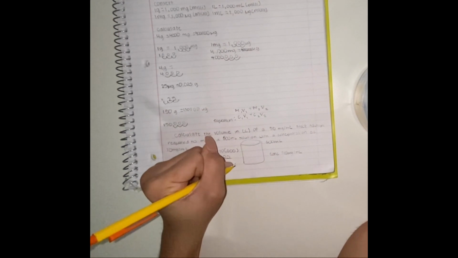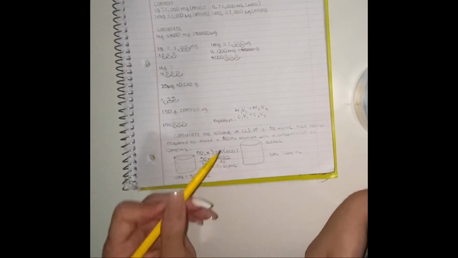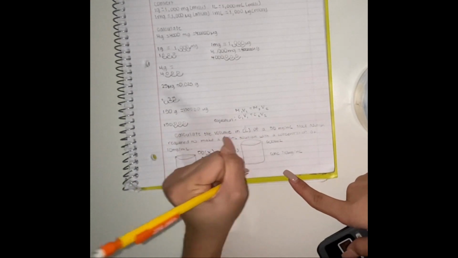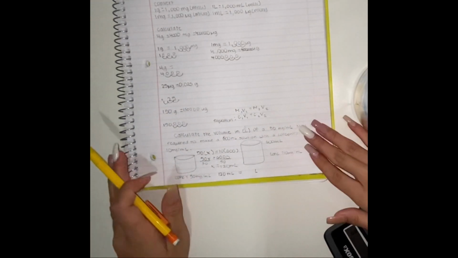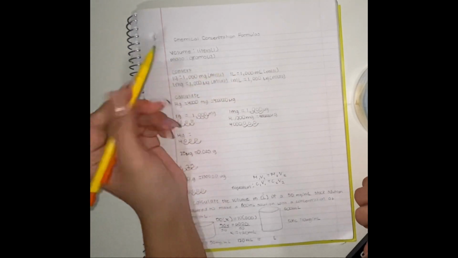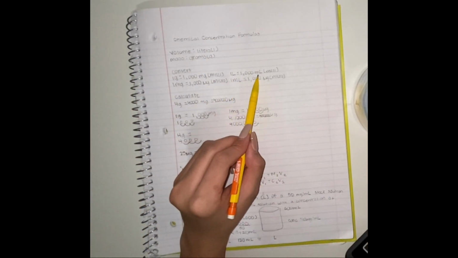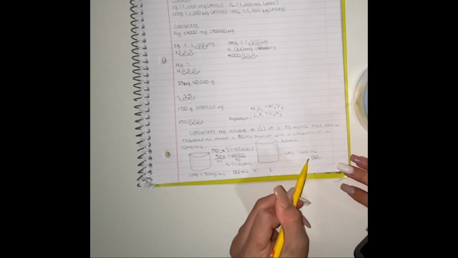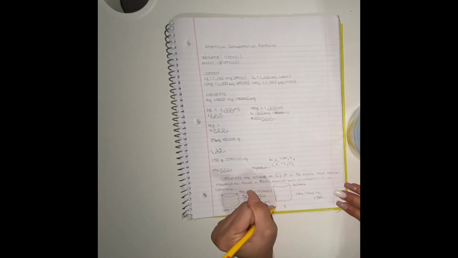However, you are not done here because the 120 is in milliliters, but the question asked for the volume in liters. So now you must convert the 120 milliliters into liters. Looking back at our notes, we can see that 1 liter equals 1,000 milliliters, which means that we move the decimal place 3 times to the right to get 1,000. So we would do the opposite in this situation because we are trying to find the amount of liters inside of 120 milliliters. So instead of moving the decimal 3 places to the right, we would move it 3 places to the left. So the answer would be 0.12 liters.